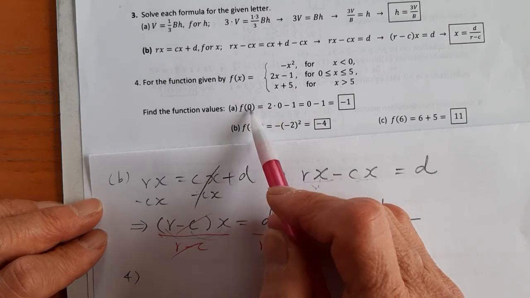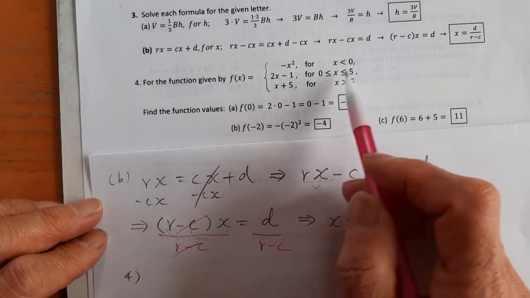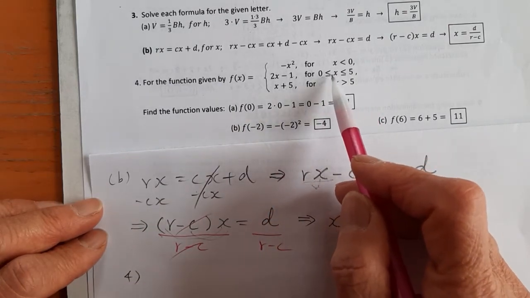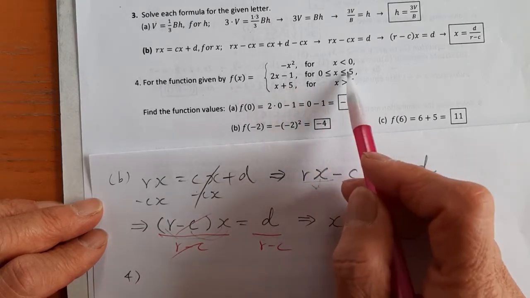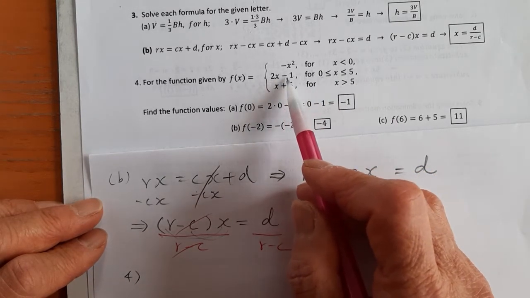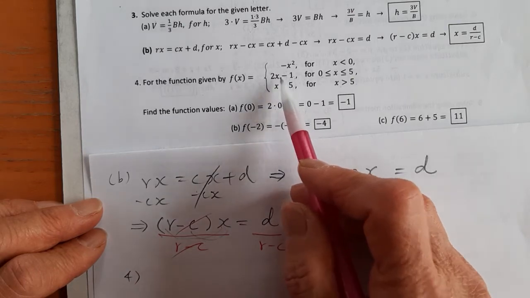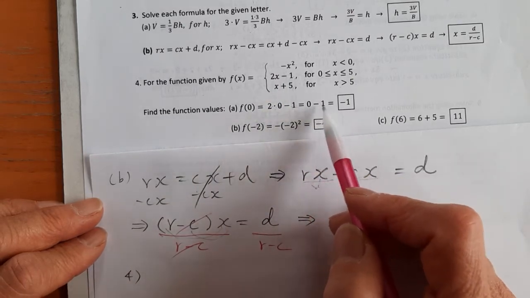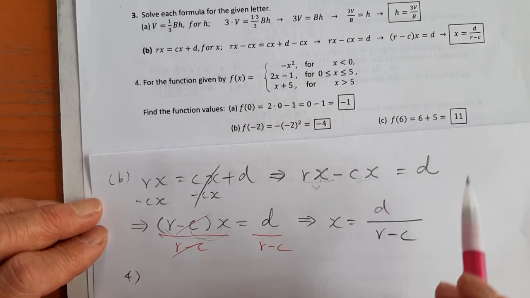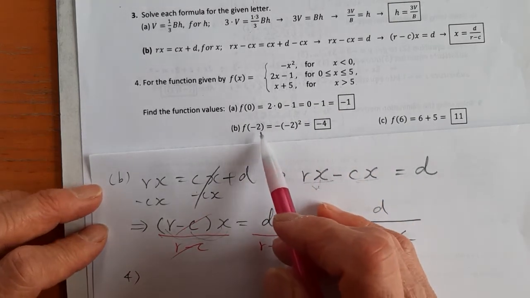So first, f of 0: you look at the 0. 0 is x greater than or equal to 0, so use the second one. Plug in 0 for x: 2 times 0 minus 1, 0 minus 1. So the function value is negative 1. Then f of negative 2.